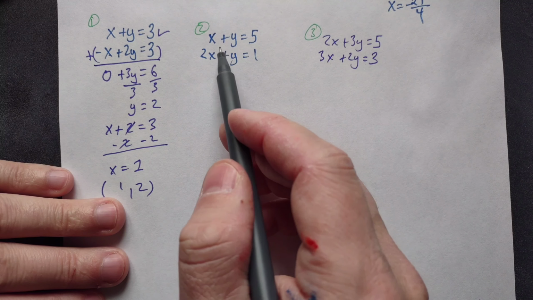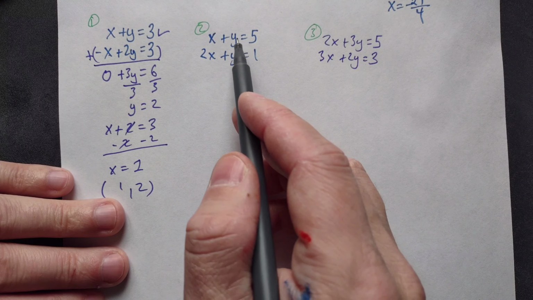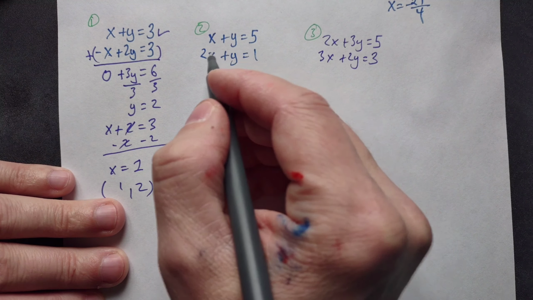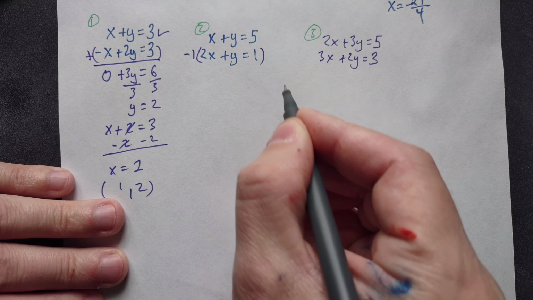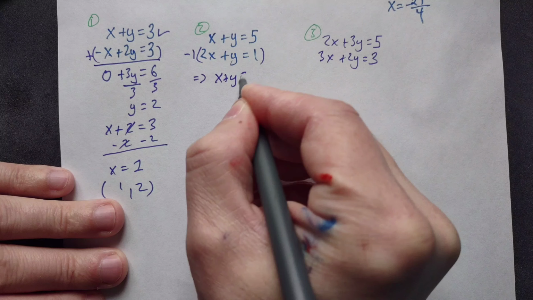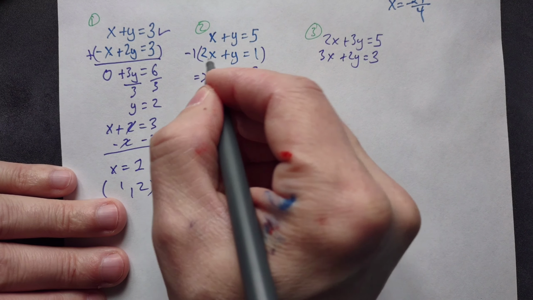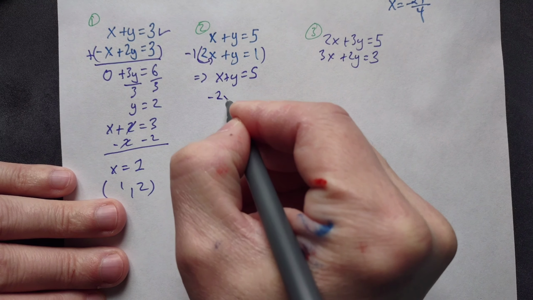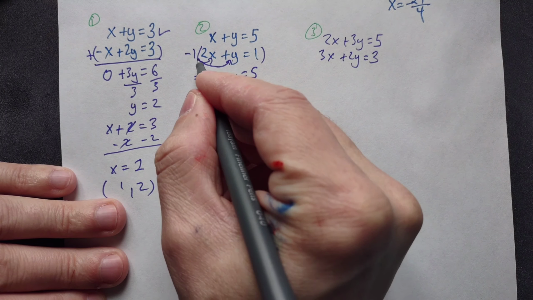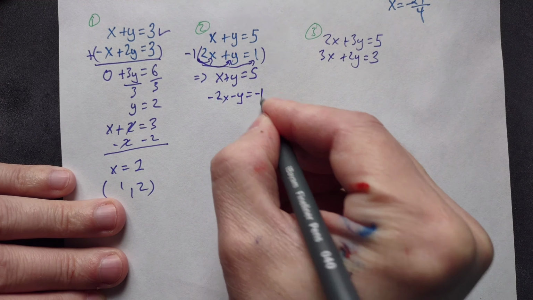Look at the next equation. Here, if you just add straight down, nothing will cancel. This is 2x, and x is 3x, y and y is 2y, nothing cancels. So what you could do is multiply the bottom equation by negative 1. Then you would end up with the equivalent system that says x plus y equals 5. The top equation is not changed, but the bottom equation, distributing the negative 1, becomes negative 2x, negative y, and a negative 1 at the end.